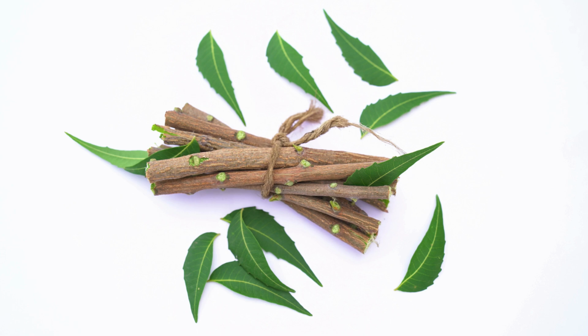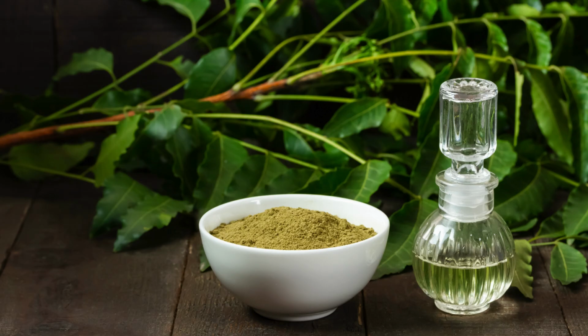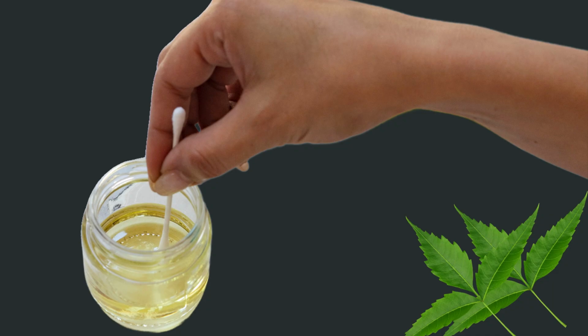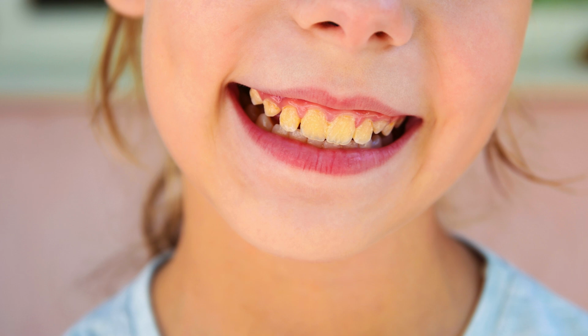Remedy 6. Neem (margosa) twigs or oil. Ingredients: neem twigs or neem oil. Method: 1. Chew a neem twig to clean teeth naturally. Alternative: apply neem oil to the affected area with a cotton swab. 2. Rinse after 5 to 10 minutes. Benefits: antibacterial properties reduce plaque and bacteria, strengthens teeth and gums.